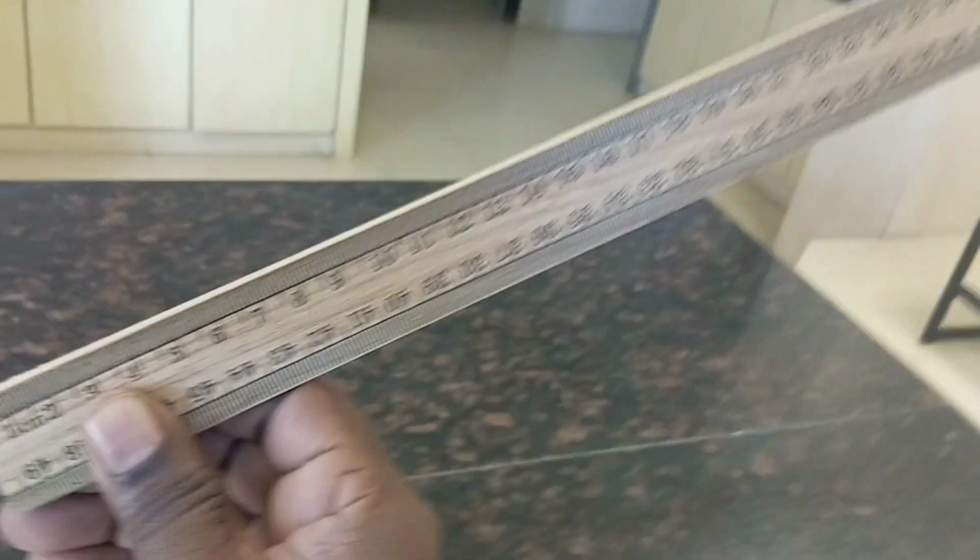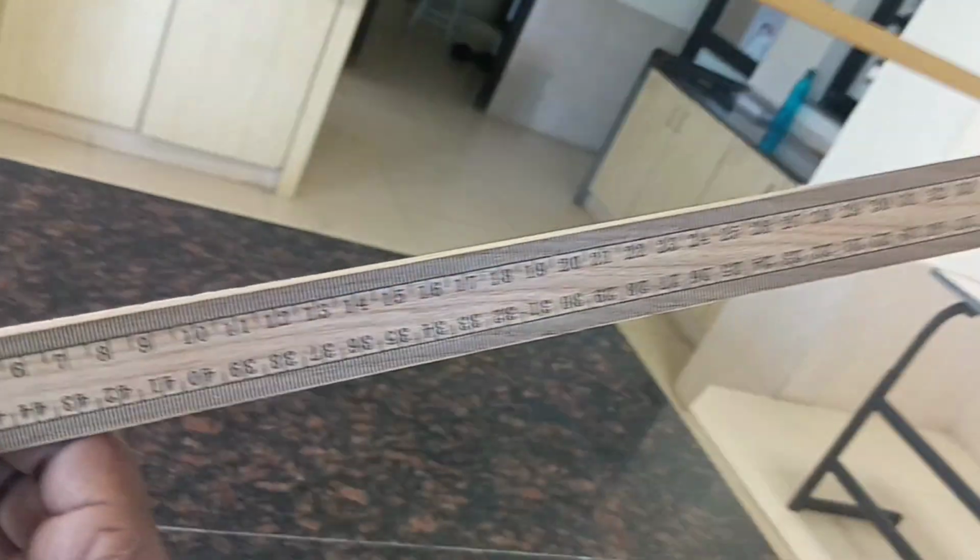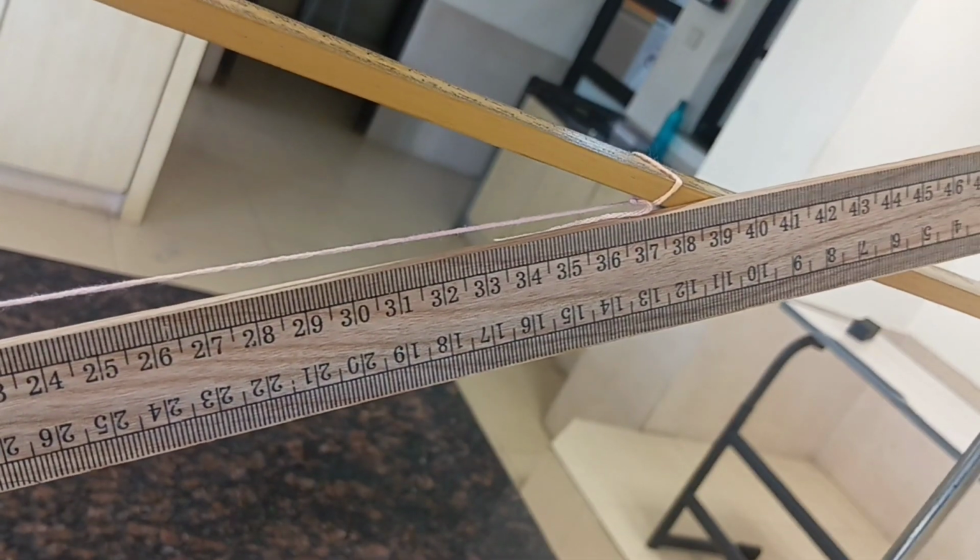How much distance is this? We measured it here. It comes around 38. You see here. Around 38. So this side 38, this side 38.